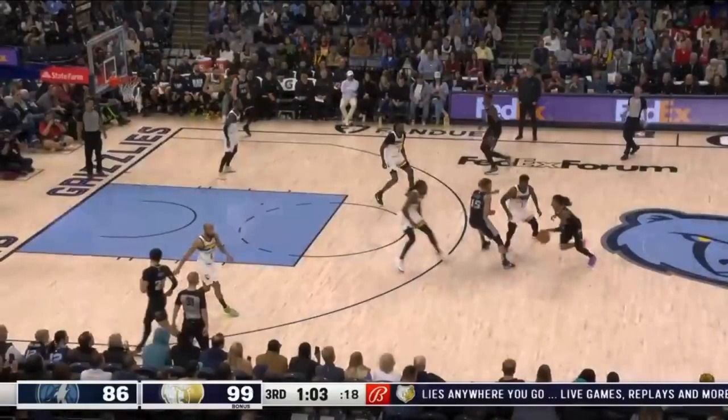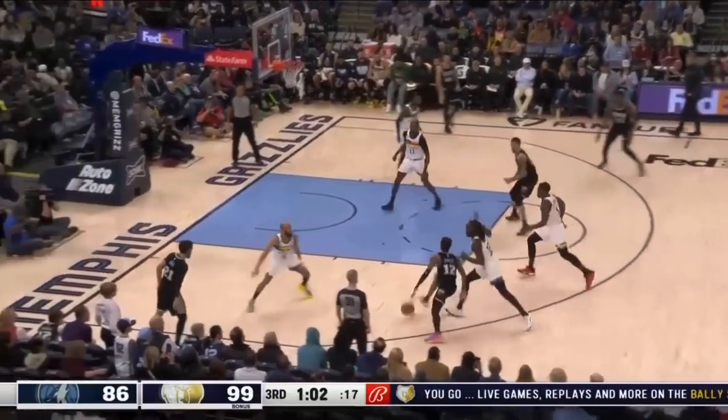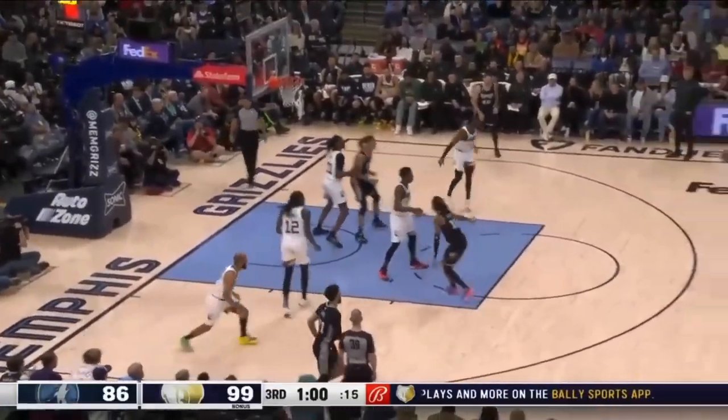If you are hedging this ball screen, then you can't be like this. You need to be up and cutting Ja Morant's dribble off. If he turns the corner on you, you're done. See, look at that. Look at Ja Morant. Turn the corner. Turn out the lights. Someone's wide open.